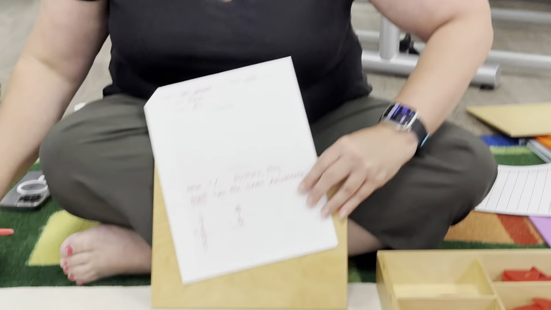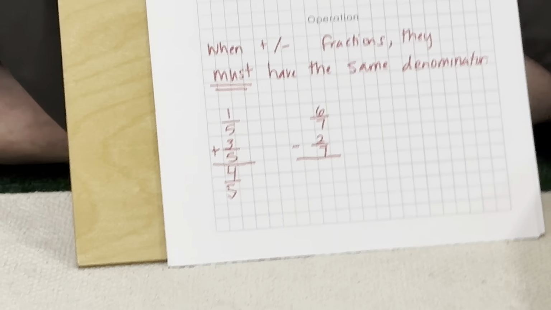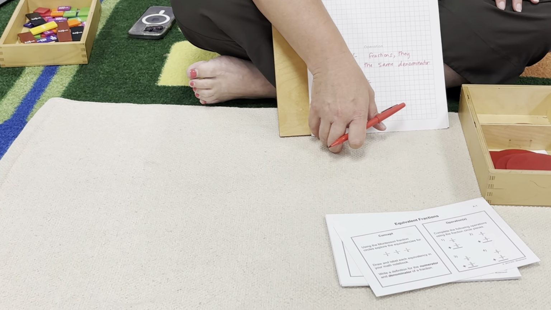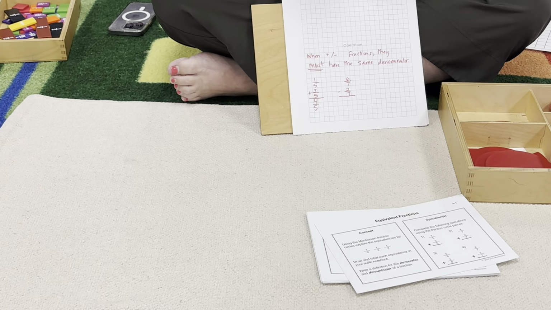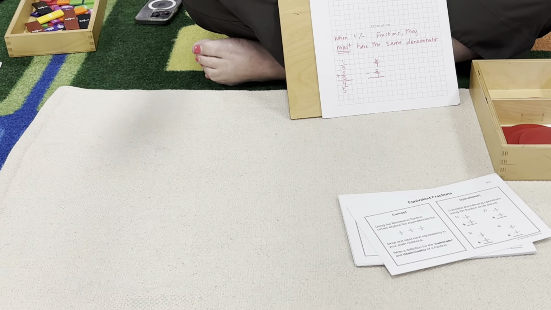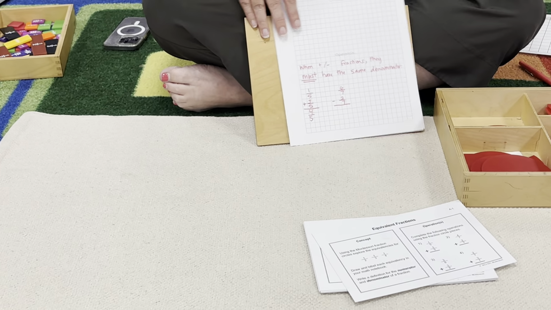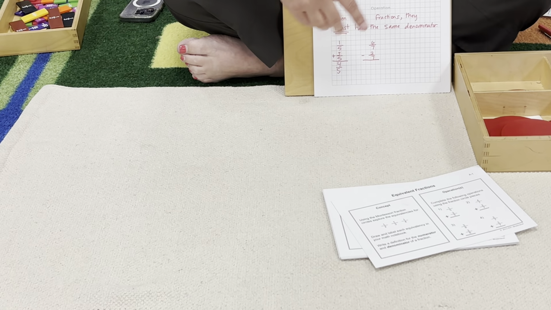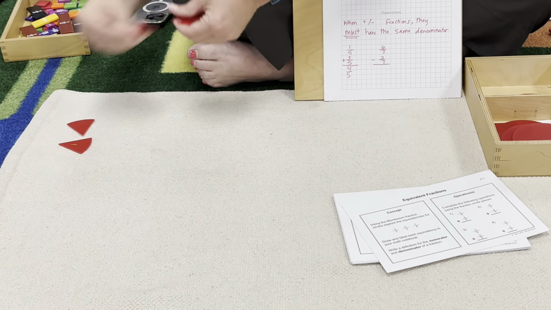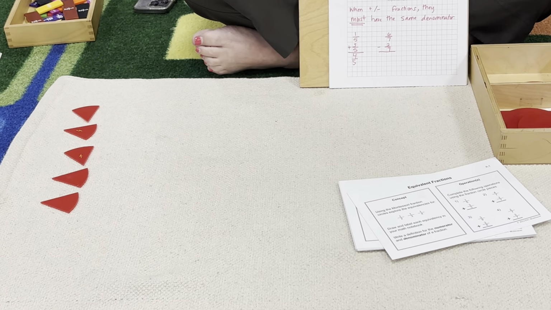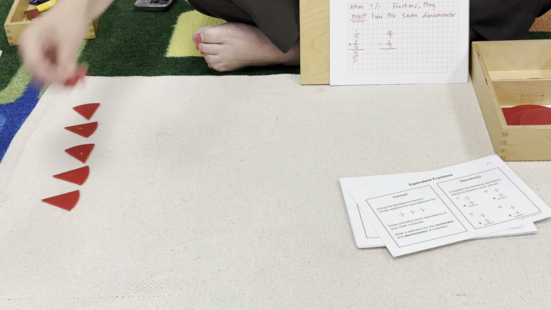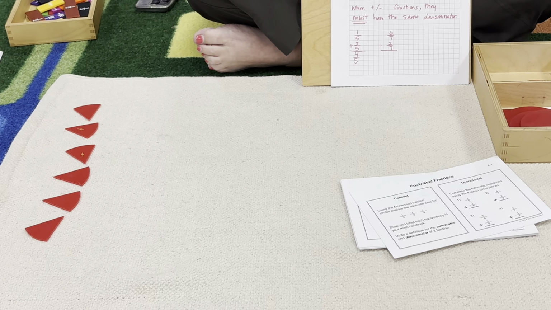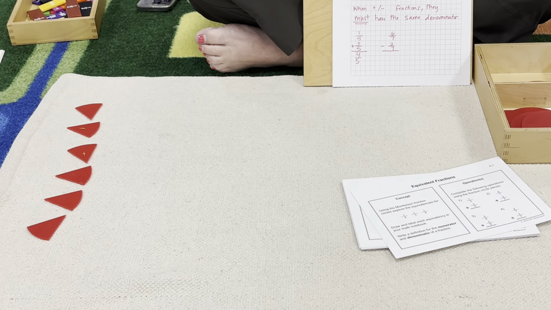All right, so for this one, what are the parts of a subtraction problem? We have the minuend minus the subtrahend equals, what's the answer in subtraction? The difference. So we have the minuend minus the subtrahend equals the difference. So we're going to start by building the first number, or the minuend. So I need 6/7: 1, 2, 3, 4, 5, 6/7. Minuend minus the subtrahend equals the what? The difference.